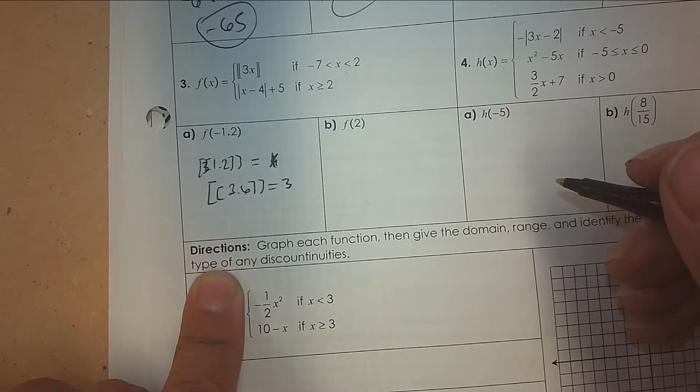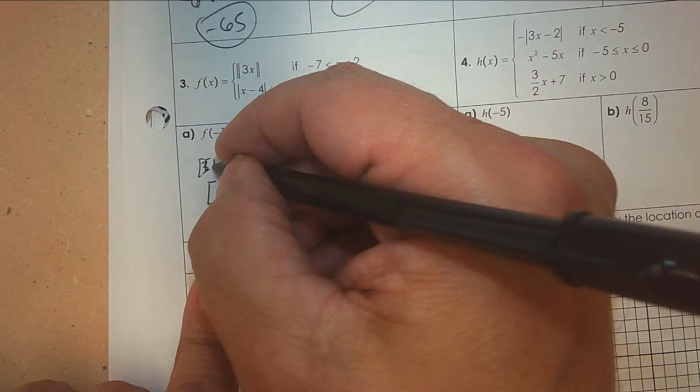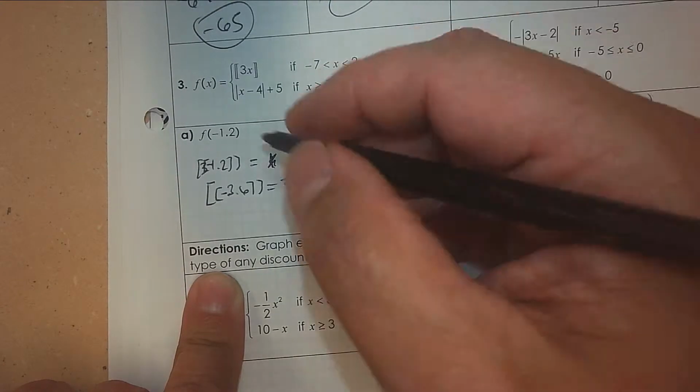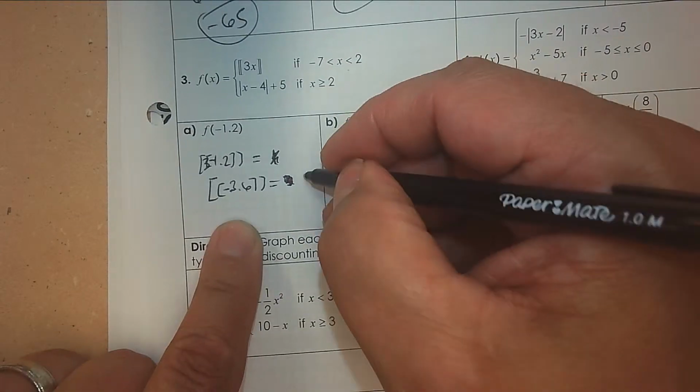Is it negative? It's -1.2. So 3 times -1.2. -3.6. Less than or equal to. That's -4.